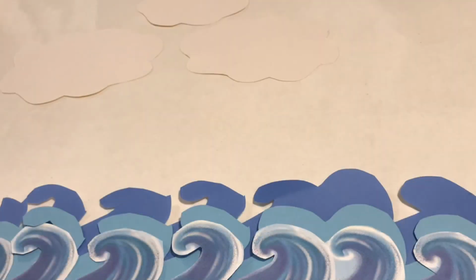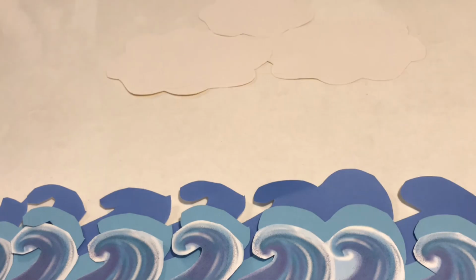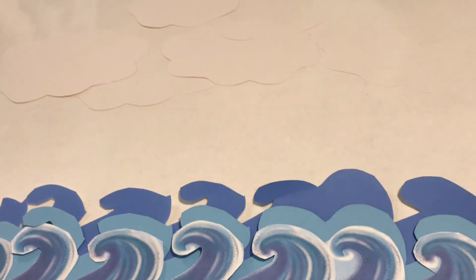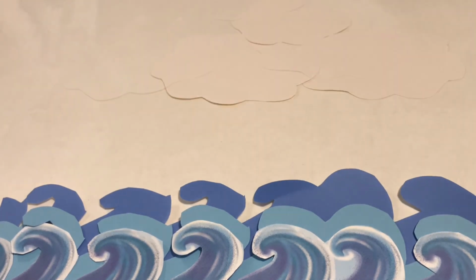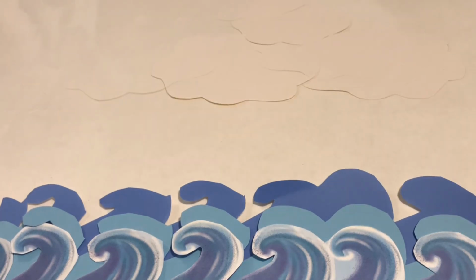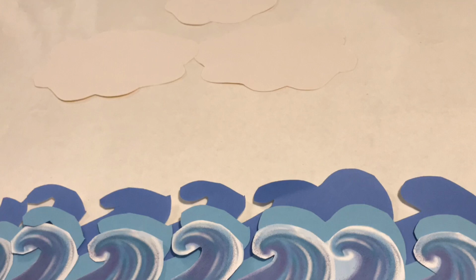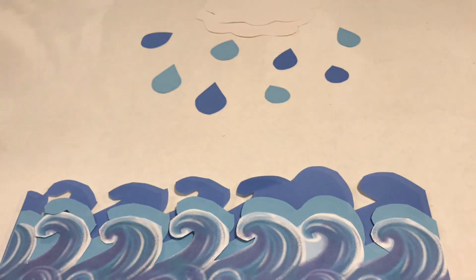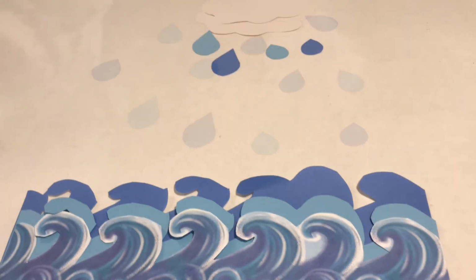Those molecules begin to cool down and they snuggle together to form a cloud. That part of the water cycle is known as condensation. The more and more molecules that snuggle together, they begin to get heavier. And once it's too heavy, they begin to fall down, and that becomes the rain. And that stage of the water cycle is known as precipitation.